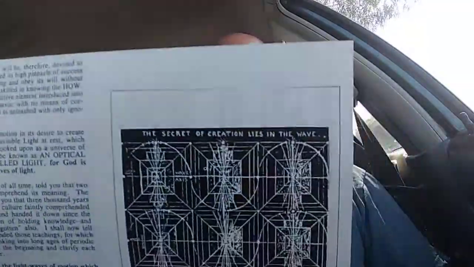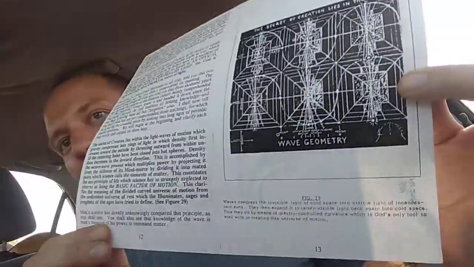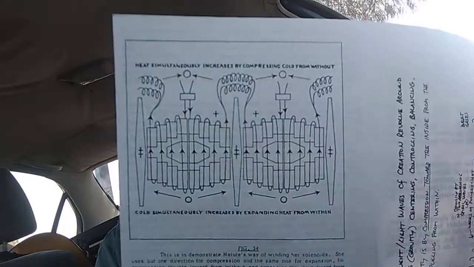So, there's only one thing in all of creation, and the secret of creation lies within the light waves of motion. It's the cube nature of the physical compression and the physically dense realm that we're currently in which gives rise to the necessity of building this device for our food replicators and clothing replicators, and unlimited heating and energy for our appliances.